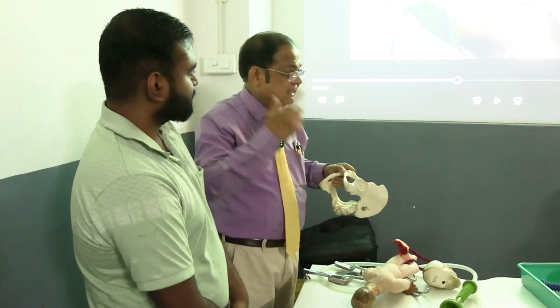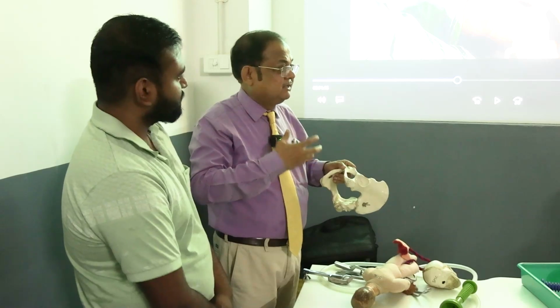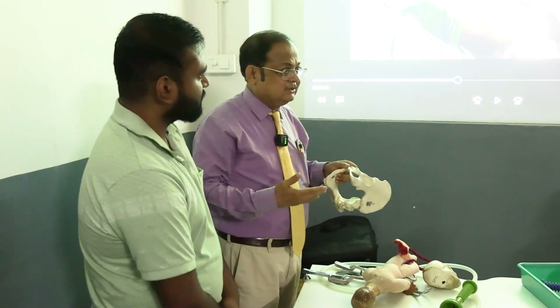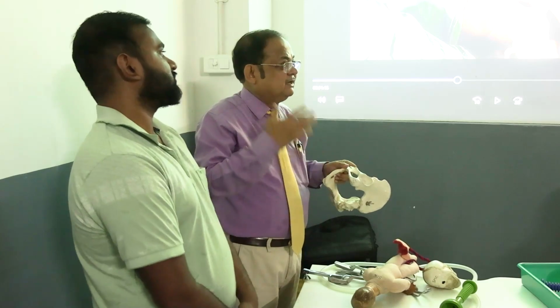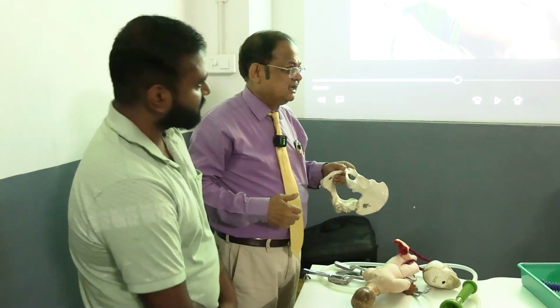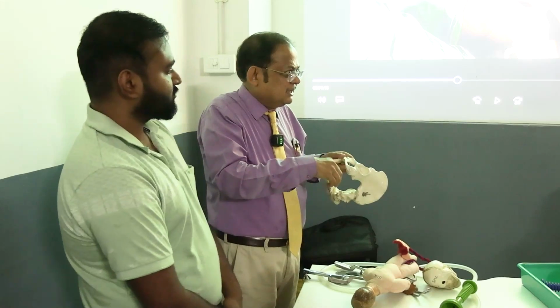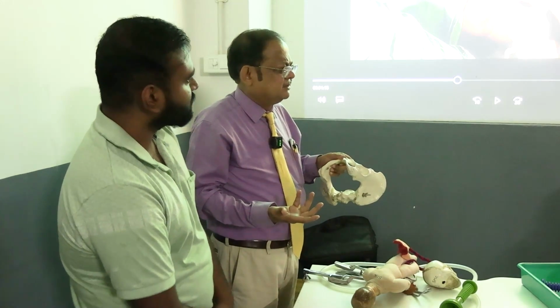In the lateral episiotomy, there will be excessive bleeding, and mediolateral is in between that. As on the left side there is the sigmoid colon, it is preferable to give the right mediolateral. Whatever you give, no problem. So these are the basic steps.